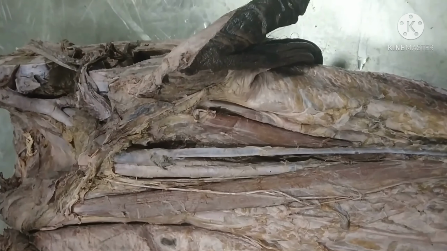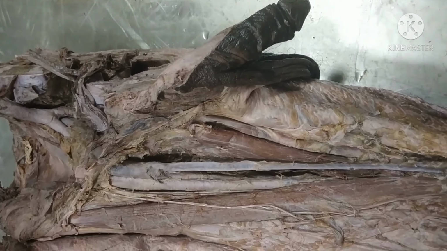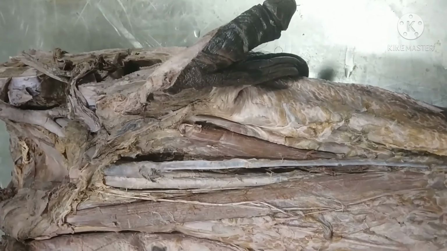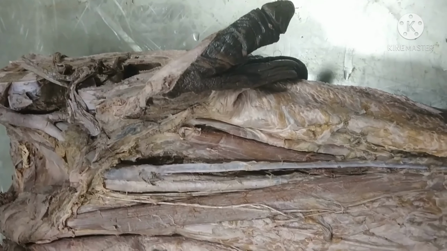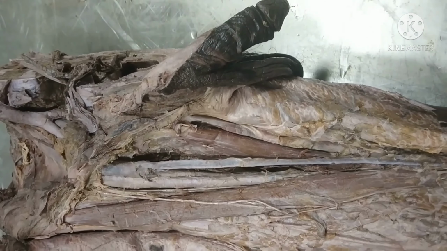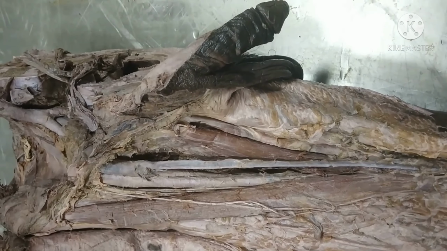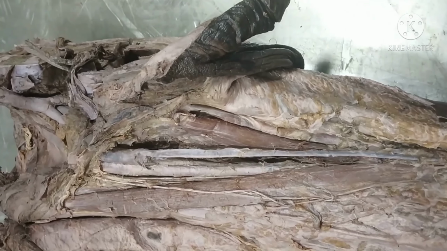Okay, so that is your femoral sheath. So in this video I have shown the boundaries and contents of your femoral sheath. So this will be useful for your discussion point of view as well as for spot test.